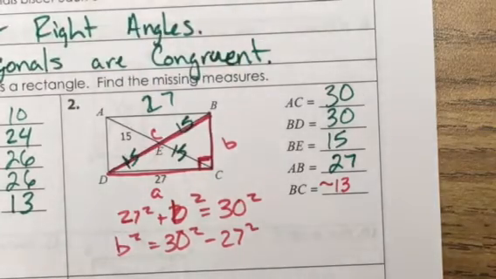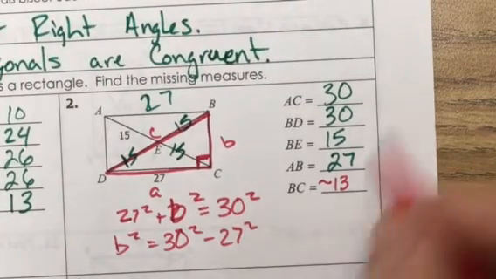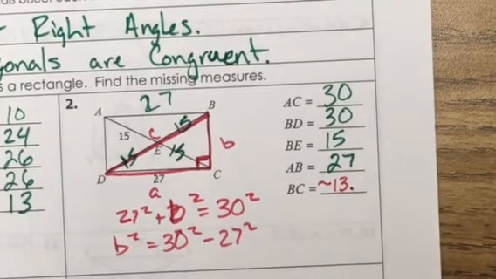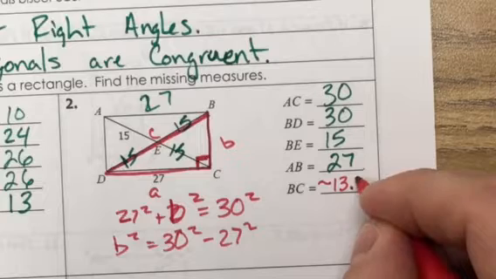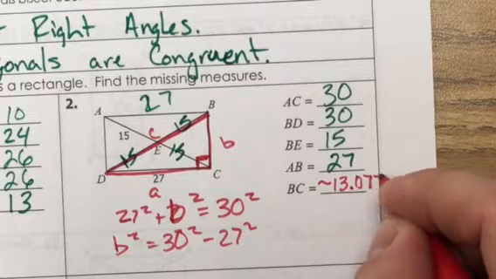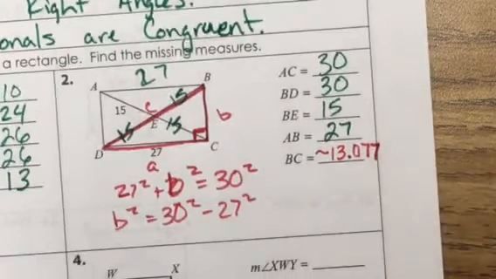If you so choose, which right now for our purposes, we're going to go 3 places past the decimal point. So we'll say 13.07, and then that 6 would round to a 7. And that's the way that we would leave our answer for the time being, 3 digits past the decimal point.